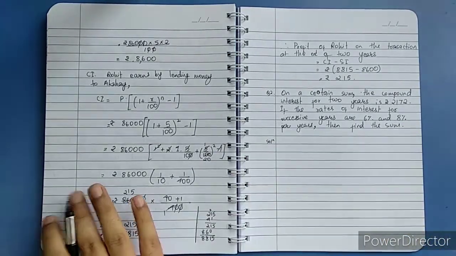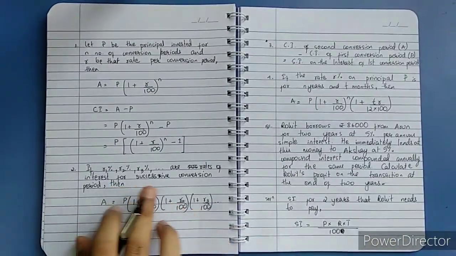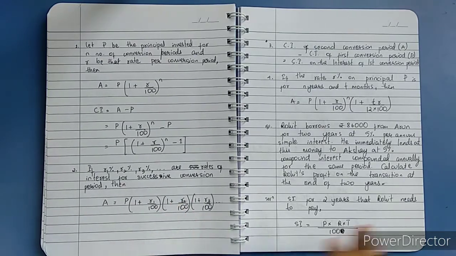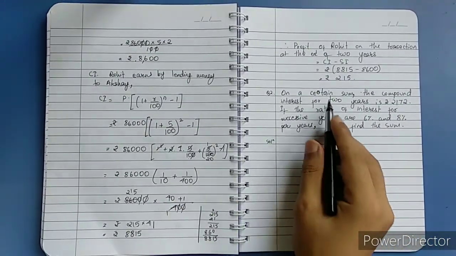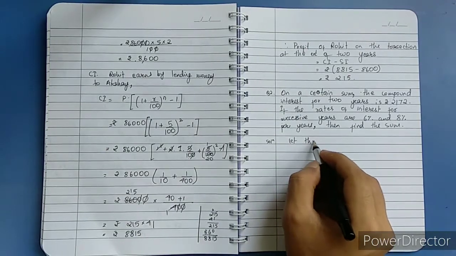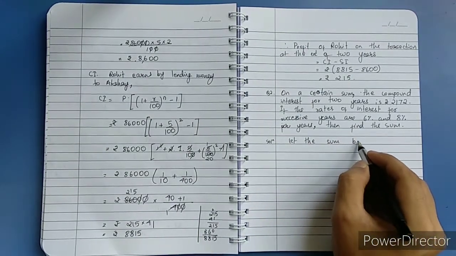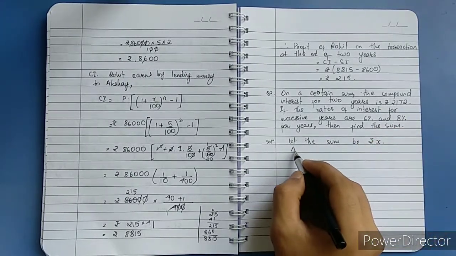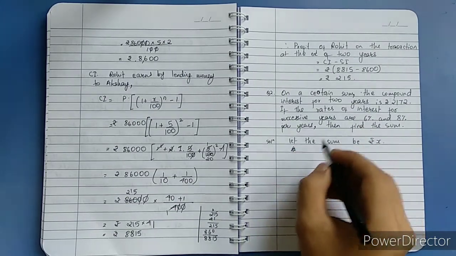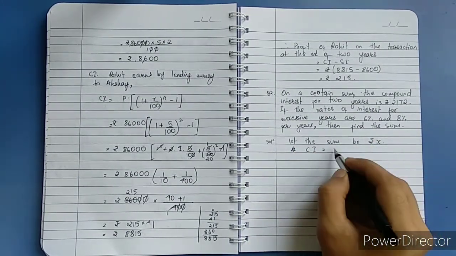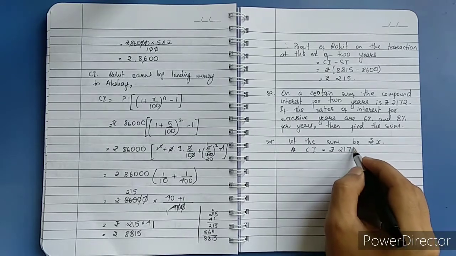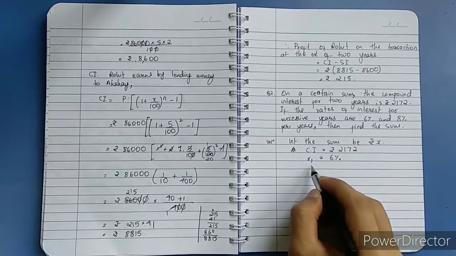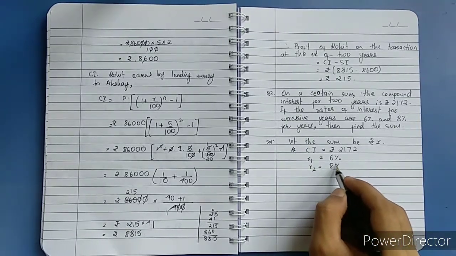So solution, we know when we have successive rates for different years, what we do is we use this formula where we use 1 plus R1 by 100 and 1 plus R2 by 100. So solution, on a certain sum, let the sum be rupees X, and so amount is not given to us, we are given the compound interest. So compound interest given to us is rupees 2172, and R1 is equal to 6%, R2 is equal to 8%.